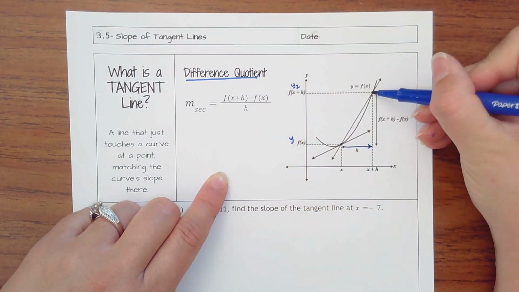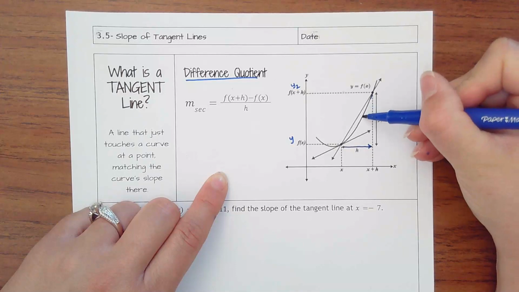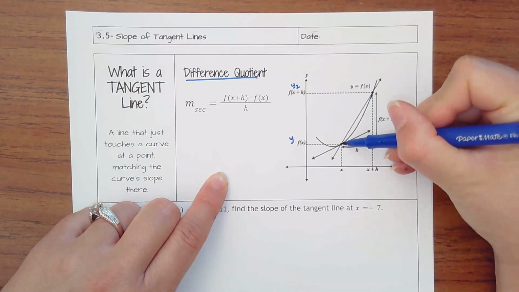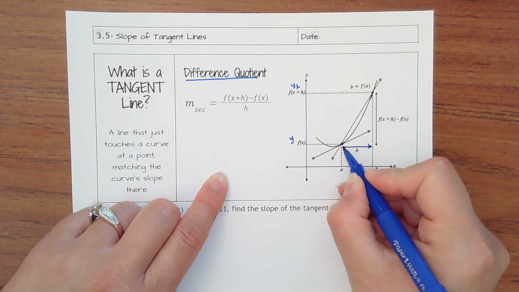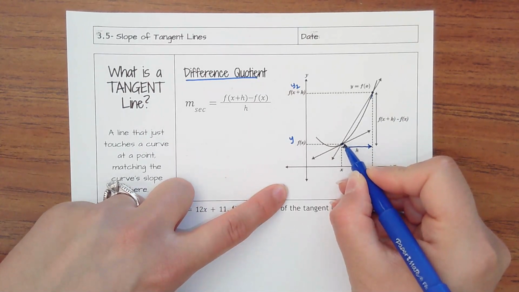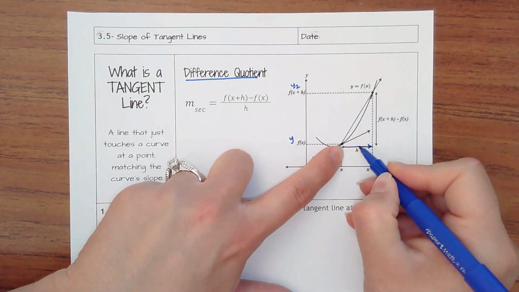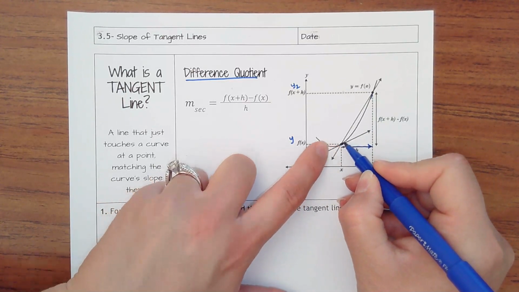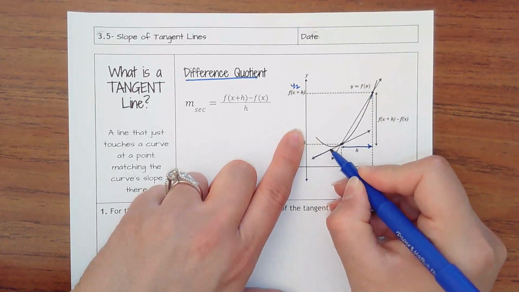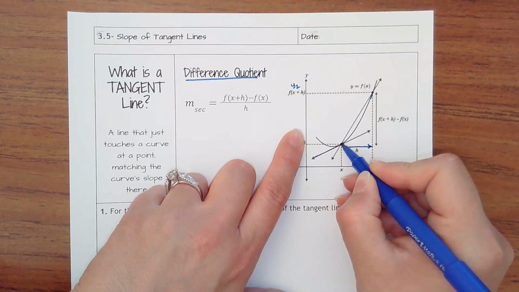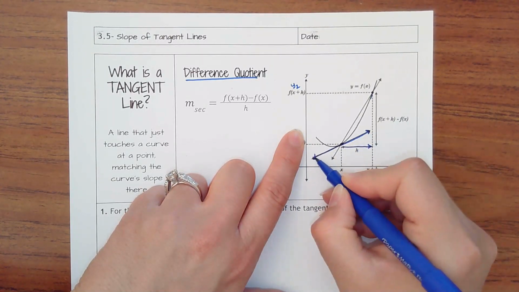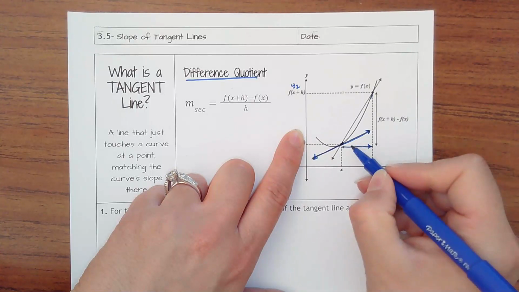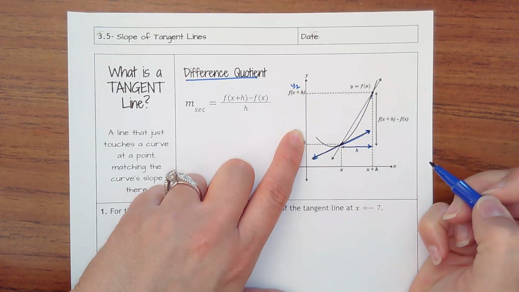And then as we take this point and we slide it closer and closer and closer to here, my h value is getting smaller and smaller and smaller. I'm closing up the gap, if you will. I'm getting it to where it's not so far away, and now it's almost right on top of each other. And those two points then create a tangent line where it's supposed to just graze right there, giving me a much more accurate slope at that curved part of the graph. That's the basics of it.